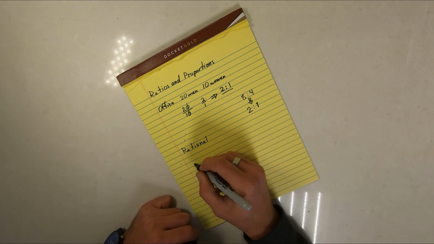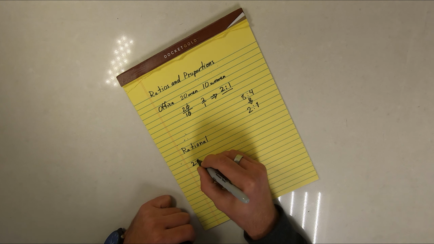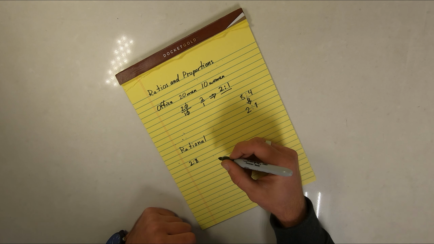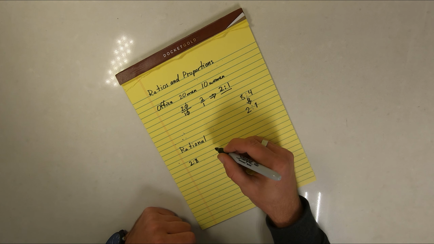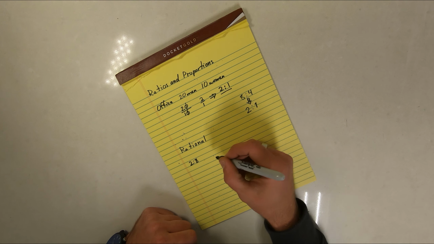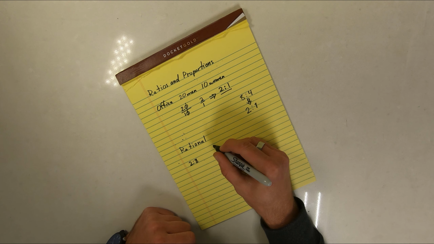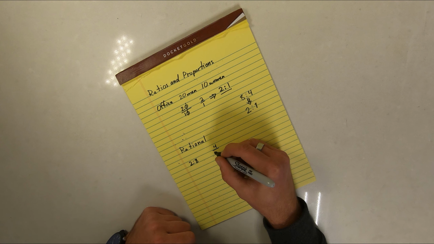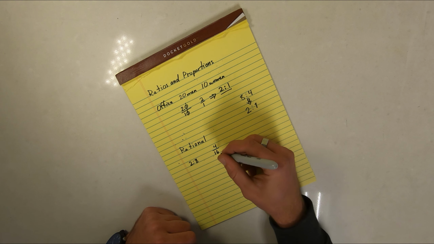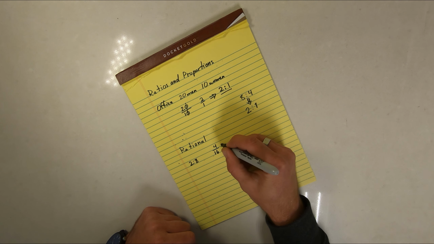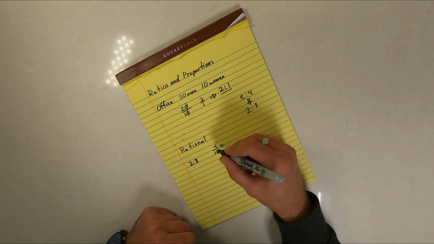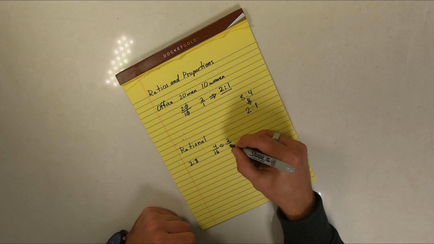Let's say we have a ratio of 2 to 8. We can change the numbers of the ratio, but the relationship between the numbers stays the same. Let's say we had 4/16, and here we have 2/8.